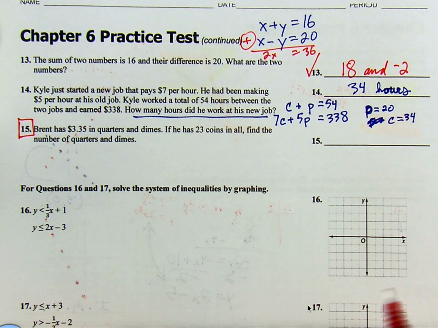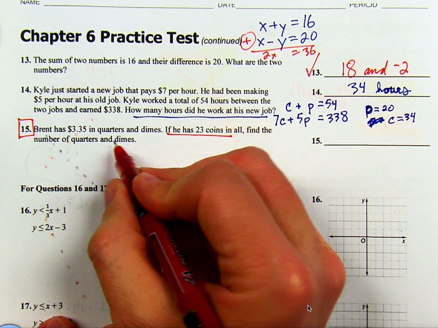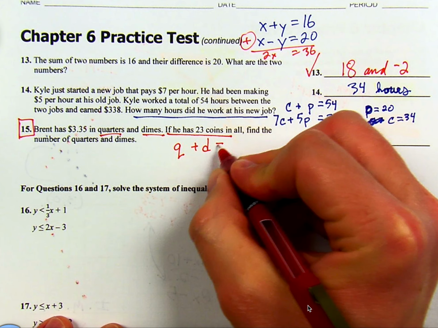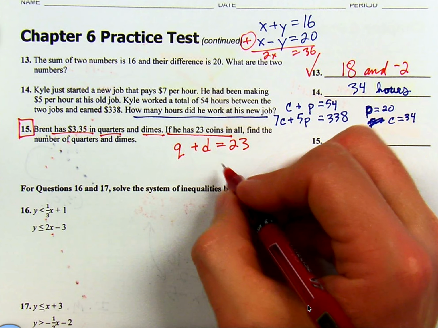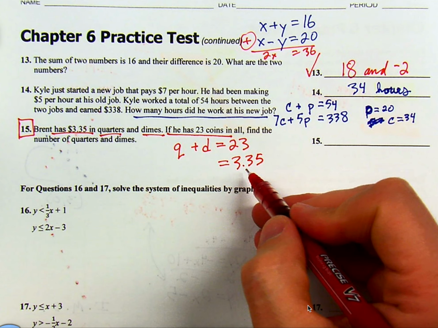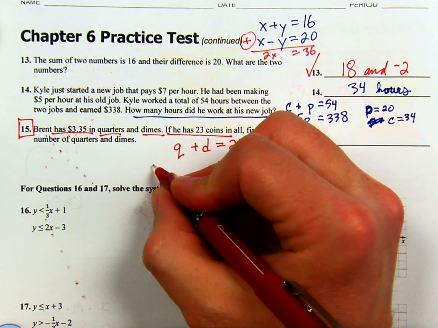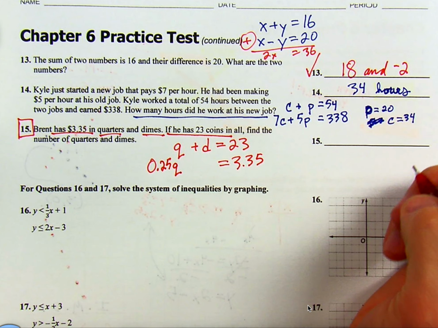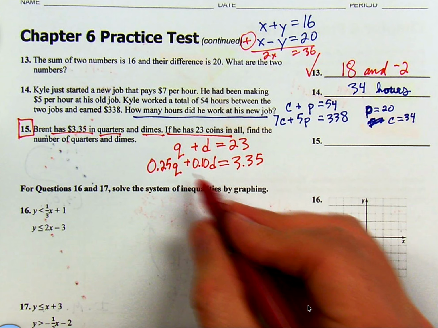Oh no, but you know that. He has 23 coins in all, and it's quarters and dimes. So the number of quarters plus the number of dimes equals 23. That's the easy part. He also has $3.35. How does his amount of quarters and dimes add up to $3.35? Well, take 25 cents times however many quarters he has, and then take 10 cents times however many dimes he has, and that's how it adds up to $3.35.